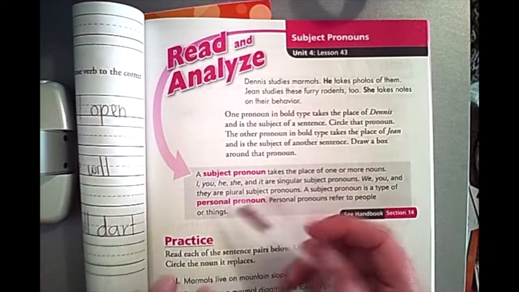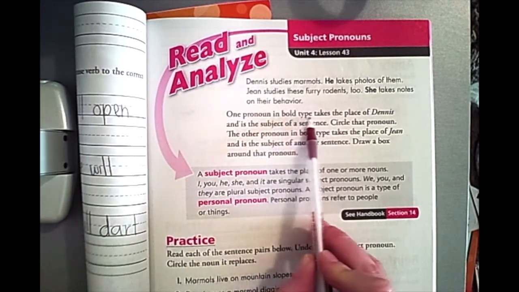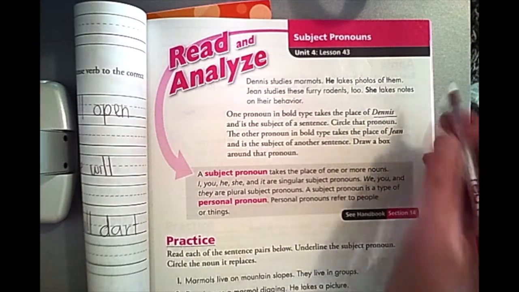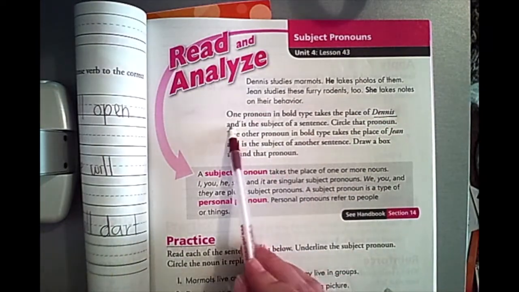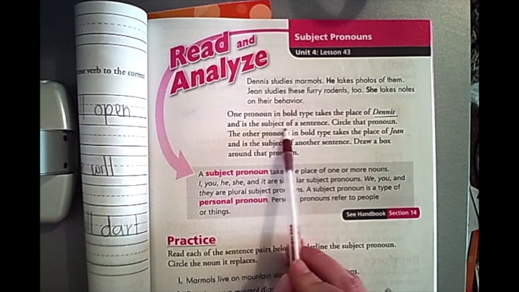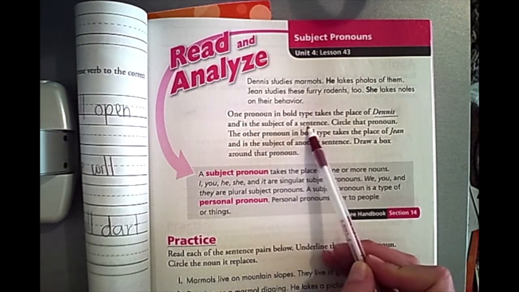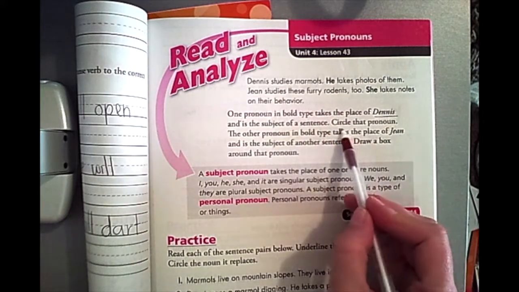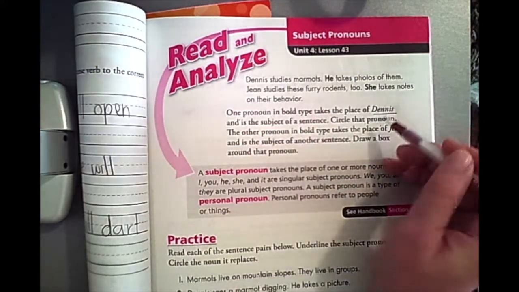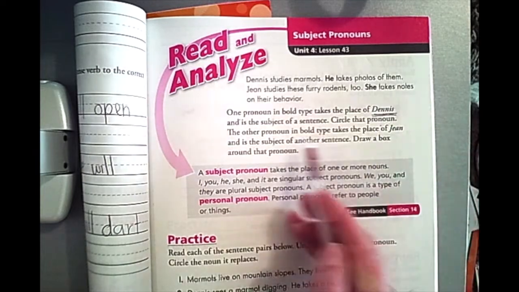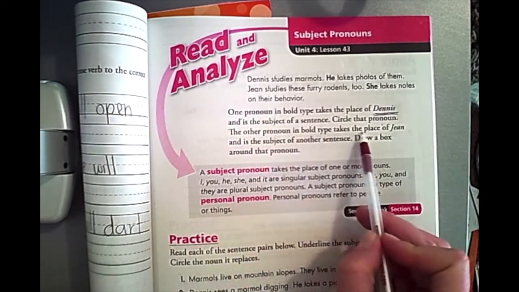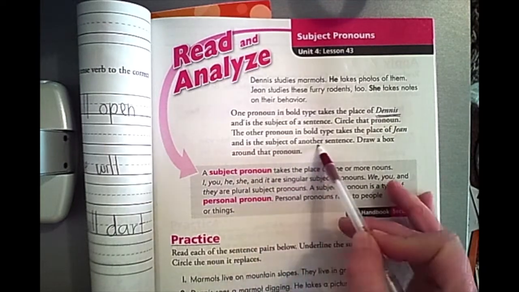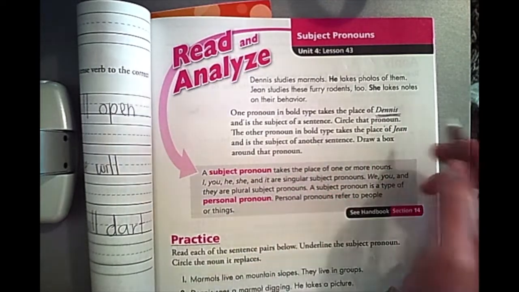Okay, so look over here. It says, one pronoun in bold type takes the place of Dennis. Dennis is the boy who the sentence might be about, and is the subject of the sentence. So Dennis is who the sentence up here is about. Circle that pronoun. So what did we replace the word Dennis with? The other pronoun in bold type takes the place of Jean and is the subject of another sentence. Draw a box around that pronoun.